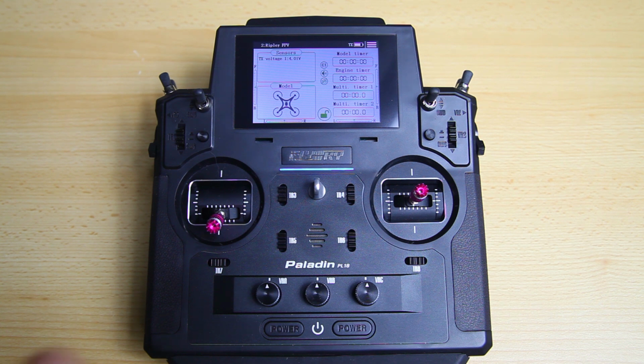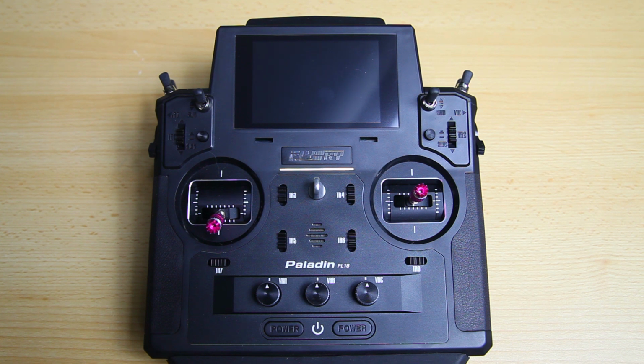For airplane flying, model matching is essential, very, very useful. For multi-rotor flying, however, it's inconvenient to say the least. I'll show and tell you why. You'll instantly see why it's inconvenient. But after that, I'll tell you how to get rid of it in this radio. It might not be intuitive, so this should be informative to you. So let's get into it.